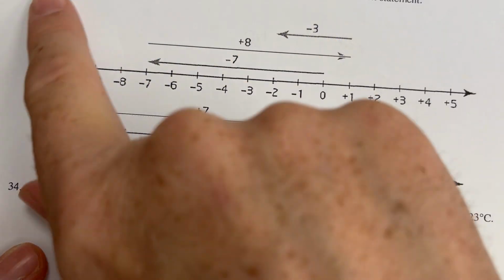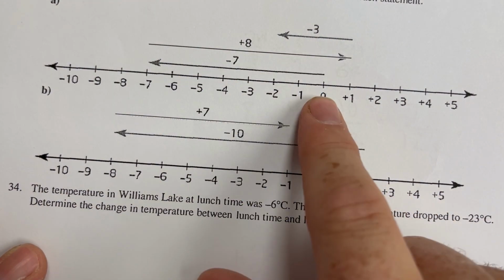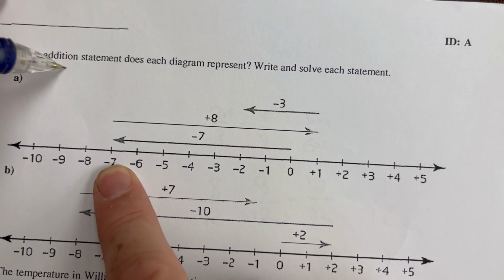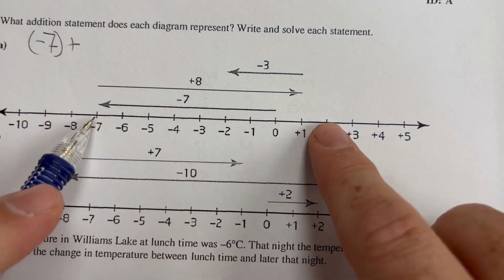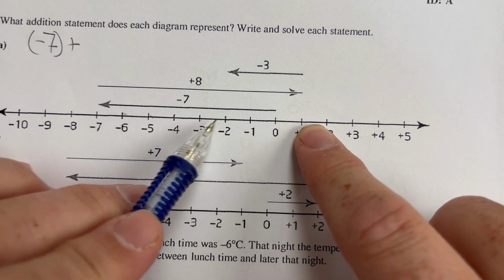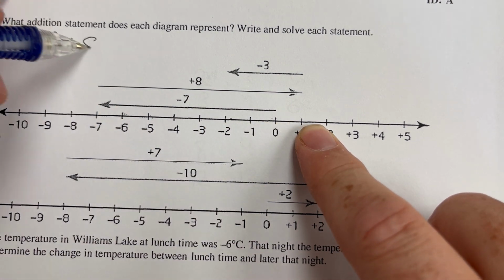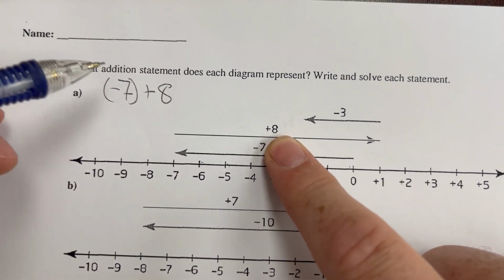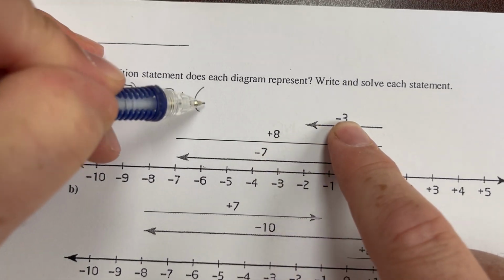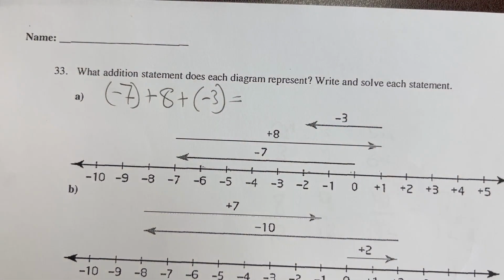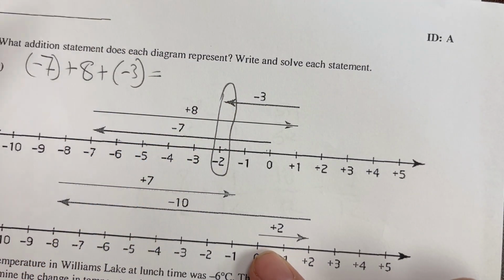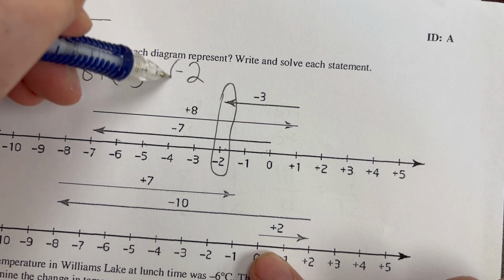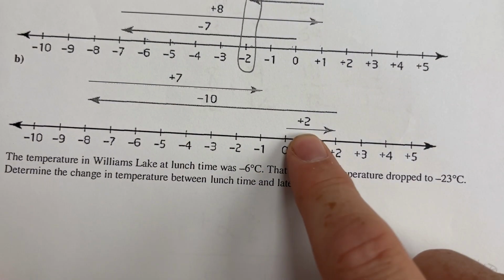In addition, what addition statement is shown here? So remember, we start the first one, so from 0 to negative, so it's negative 7. Plus, from negative 7 up to 1, 1, 2, 3, 4, 5, 6, 7, 8. So plus, positive. Oh, it just shows it right there. Come on, Davis. And then plus a negative 3. That's what's shown. And then our answer, of course, is where this one ends, which is negative 2. B, this is fairly easy.